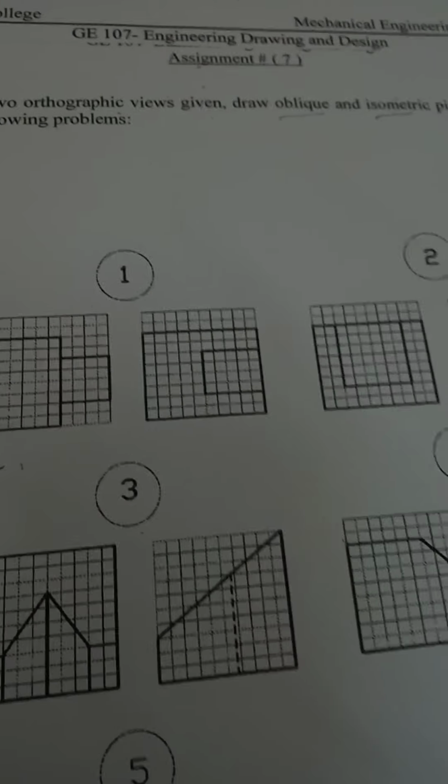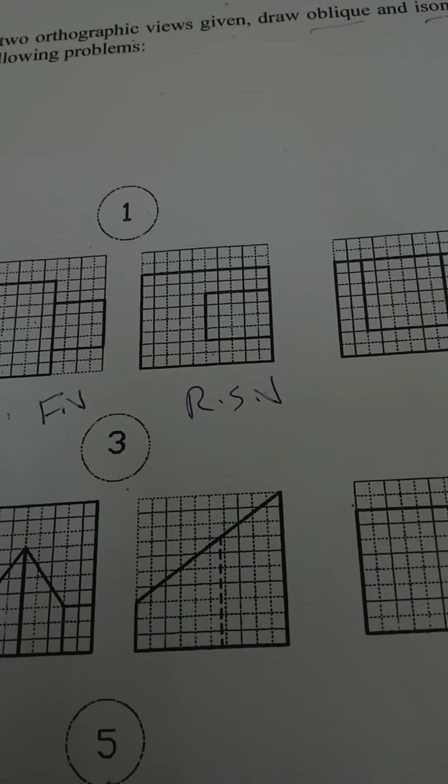Assume we have the first shape. Now let me draw the first shape, shape 1, like this one. Okay, now we want to draw the oblique shape of the given projections. Now we have the front view. This is a front view, and this is a right side view for the shapes.